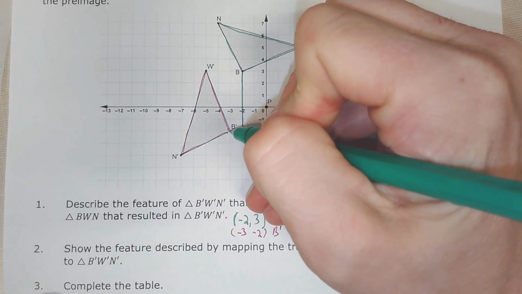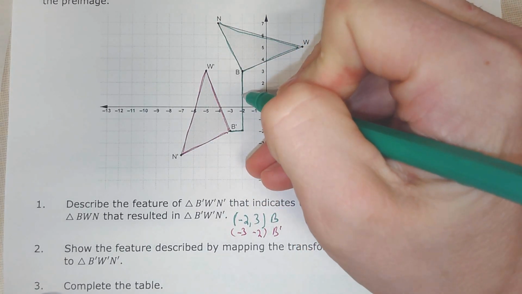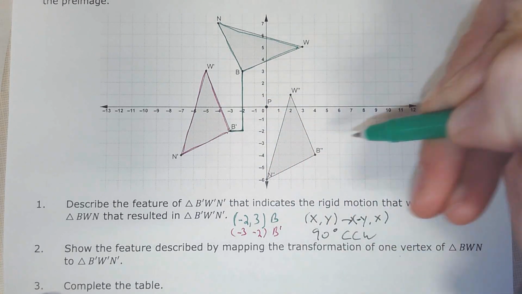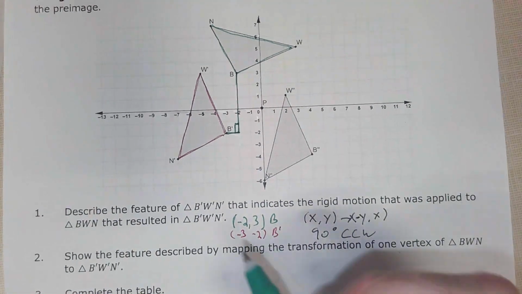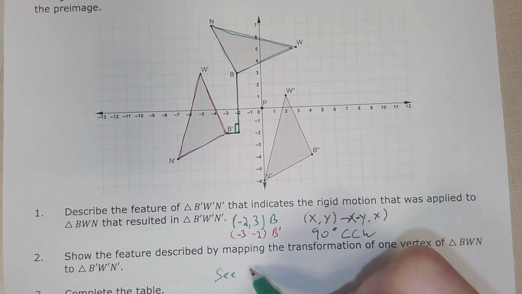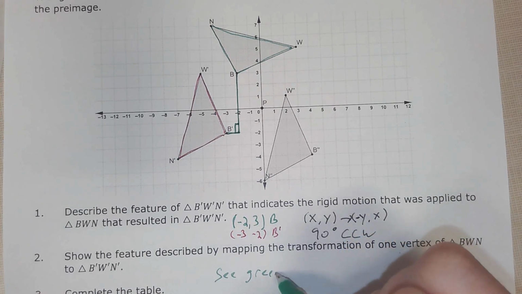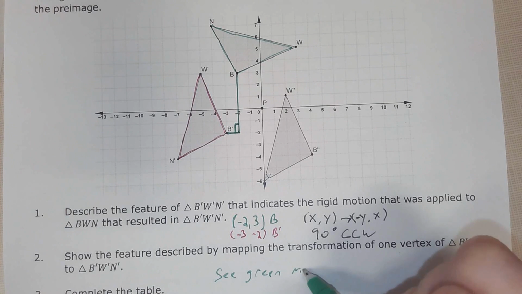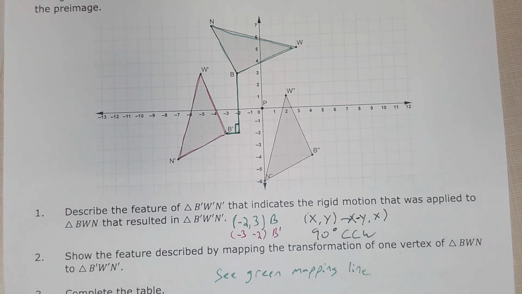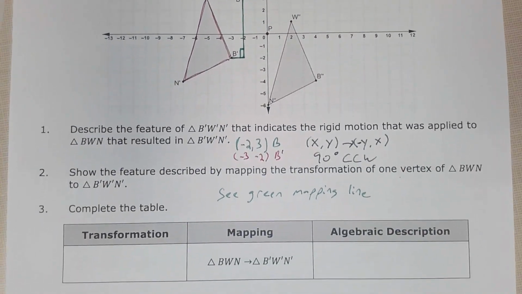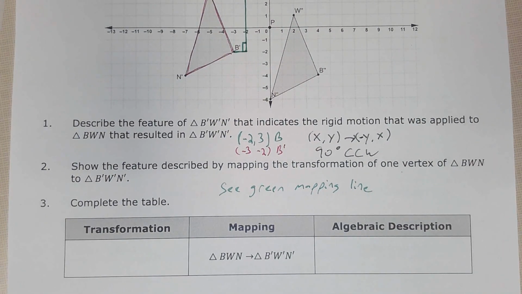That's a 90-degree counterclockwise rotation. I'll show a little 90-degree mark. So that's a green mapping line.